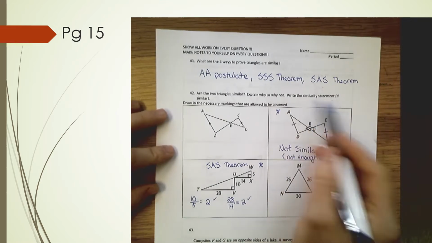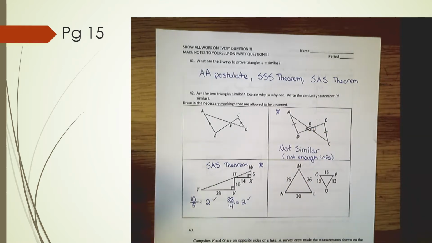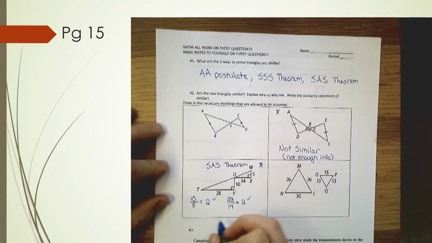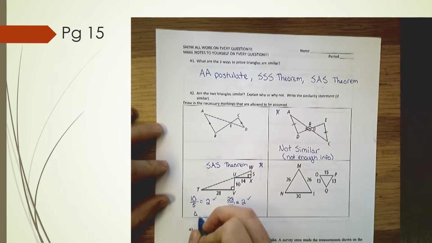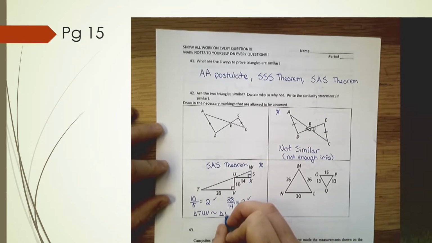If I'm writing a similarity statement, I have to say which letters go with which. So I'm going to say triangle TUV is similar to triangle UWX.